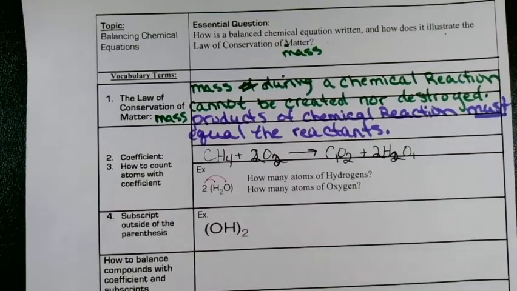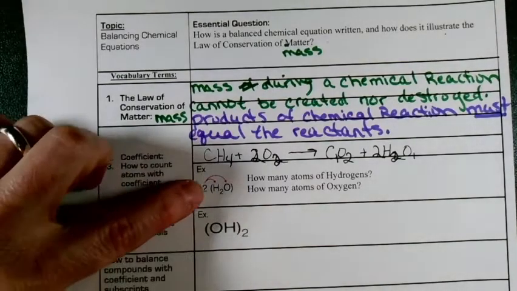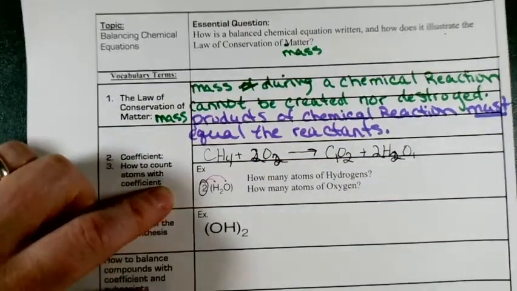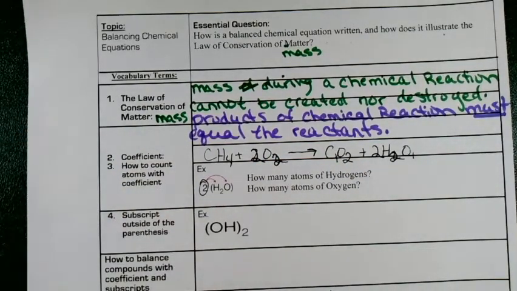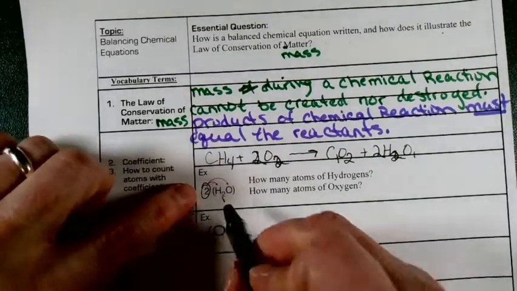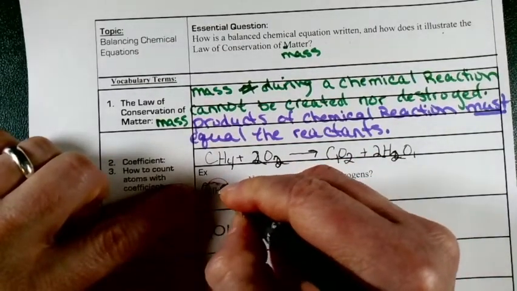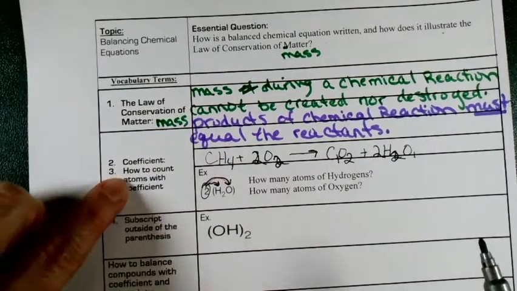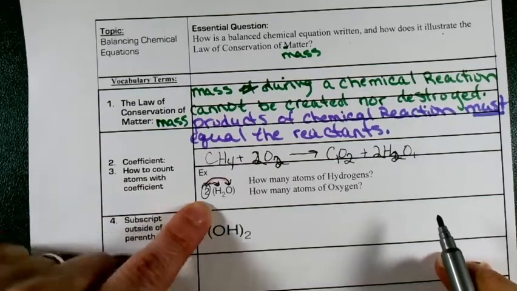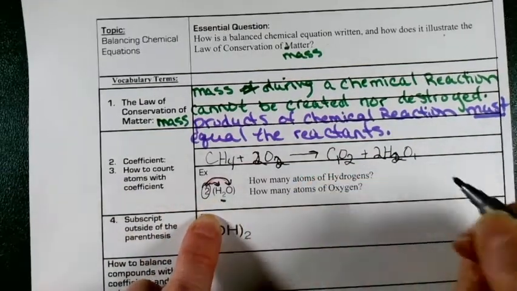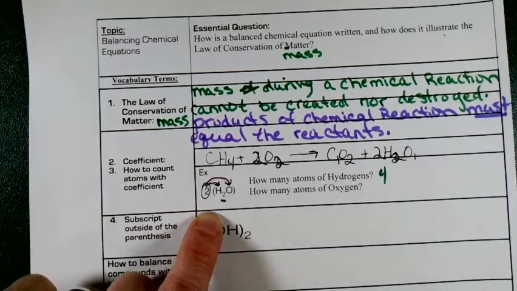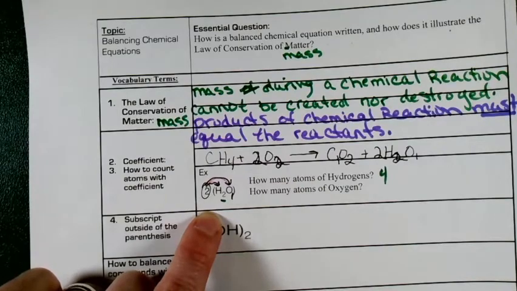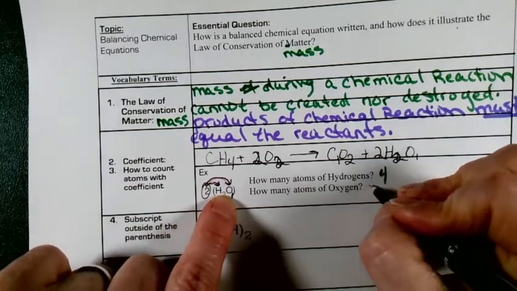So let's go on. We're going to introduce Snell coefficient. I told y'all this last note session. If you have a big number in front of parentheses or in front of a compound or molecule, all you're going to do is take that coefficient and distribute it within that parentheses. So here, how to count atoms with the coefficient, you have 2 times 2, we have 4 hydrogens. We can pretend there is a 1 right on the back end of that oxygen. So 2 times 1 is 2 oxygens.